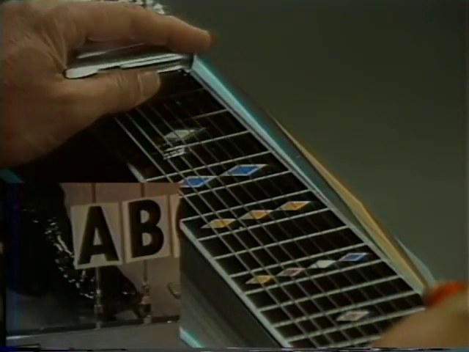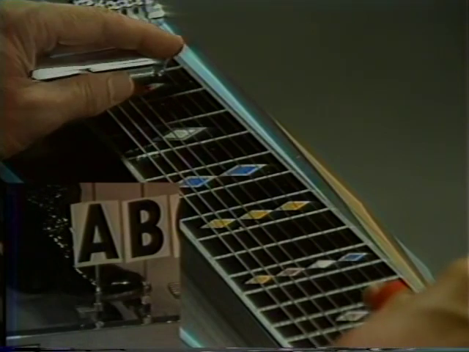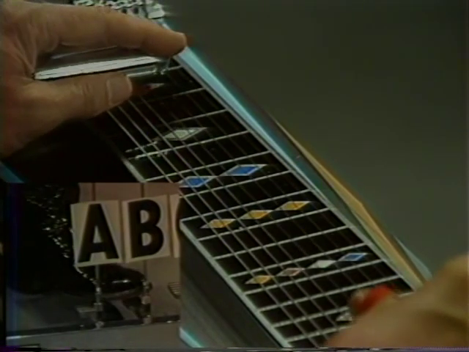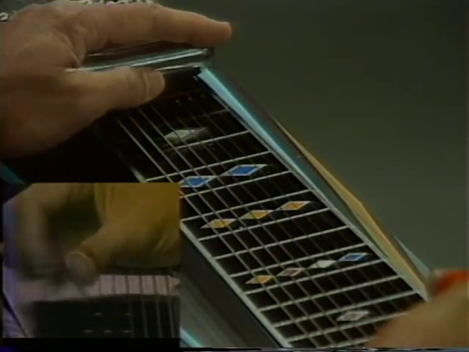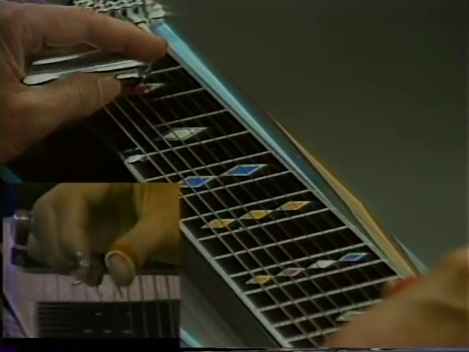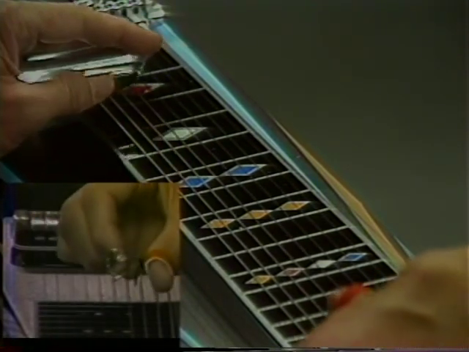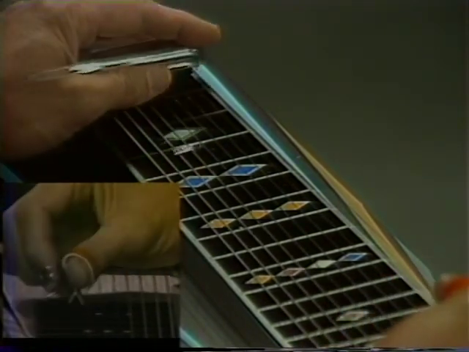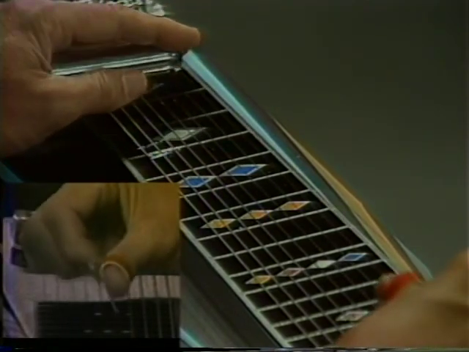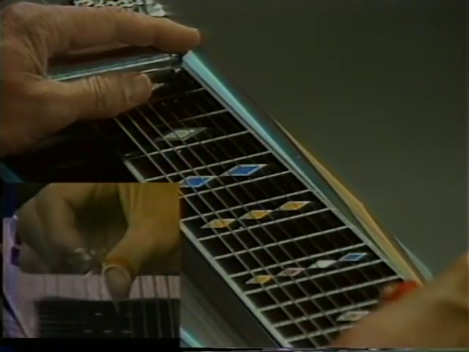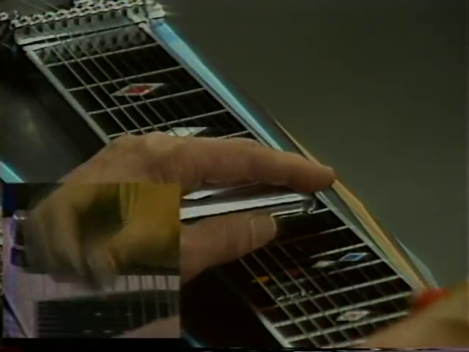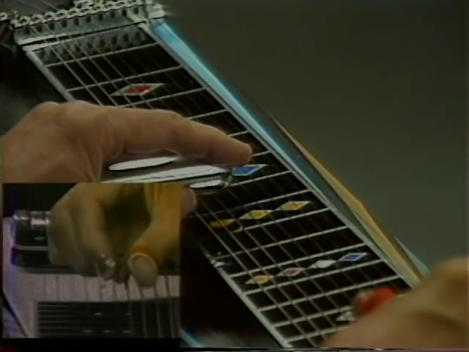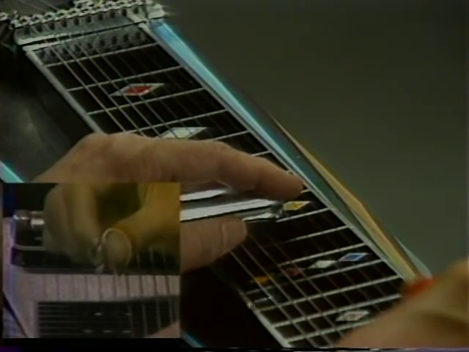Again. A little higher. Back down to the bottom.